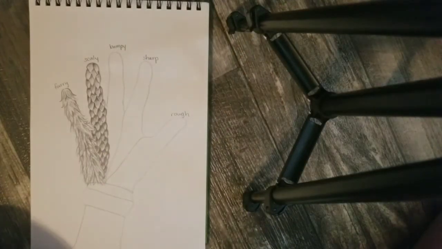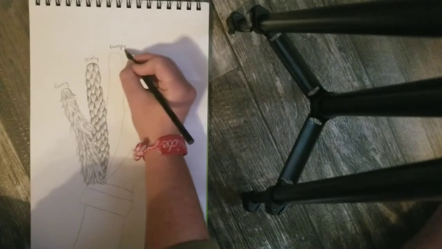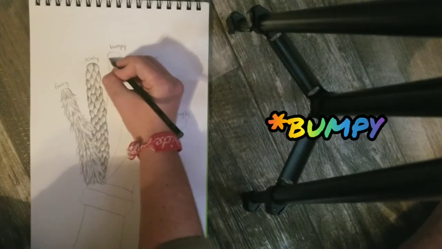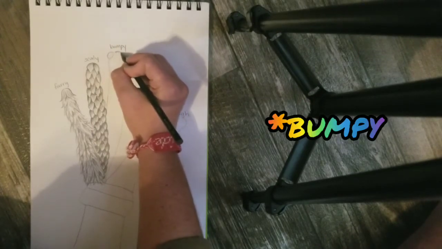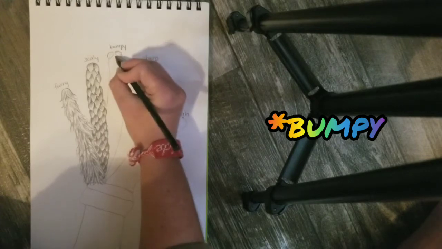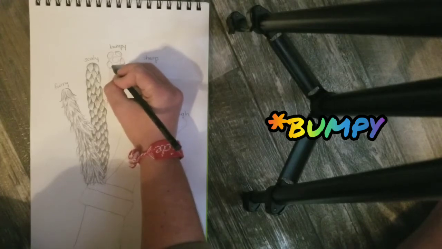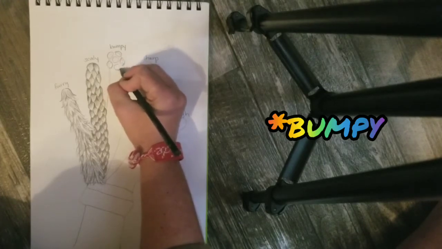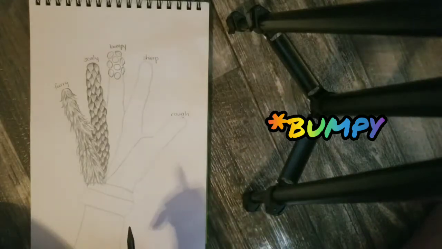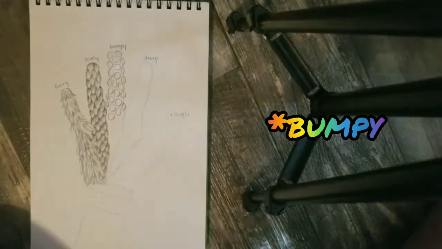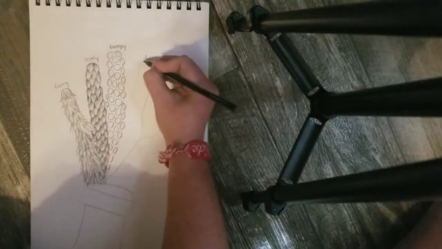The third finger, I'm going to come in and do the bumpy texture. Imagine it being covered in bubble wrap or something. So I want it to look like circular shapes. But as I go to the edges of the finger, I squish those circles down and they look almost like ovals because you're looking at that bump from an angle.